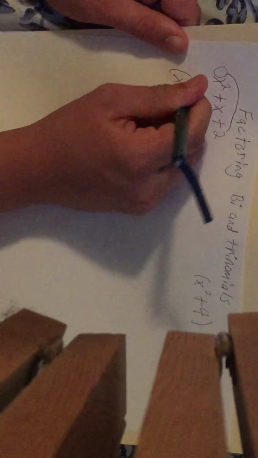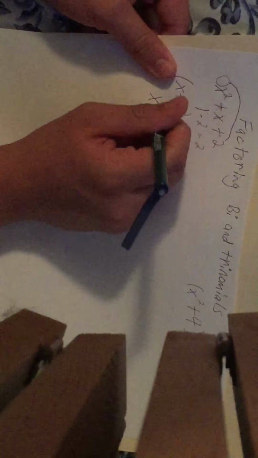So since this is a plus and this is a plus, both signs will be positive. But if this was a negative, both signs would be negative, because this tells you to copy this twice. So you have x plus 1 and x plus 1, or x equals negative 1.